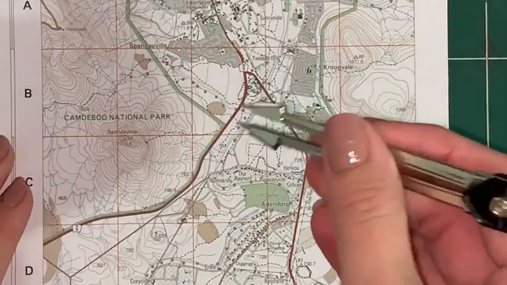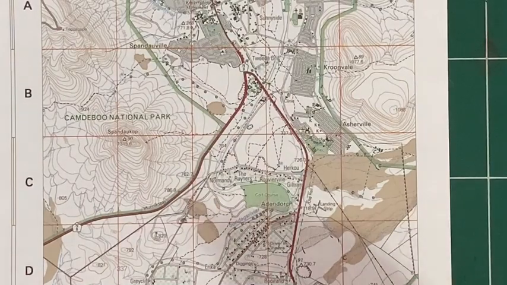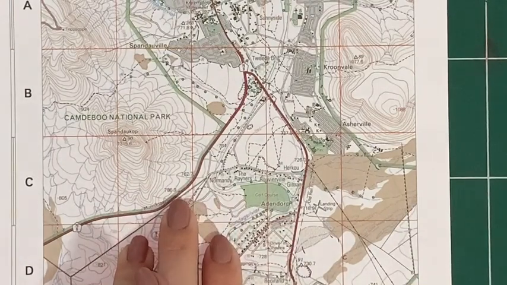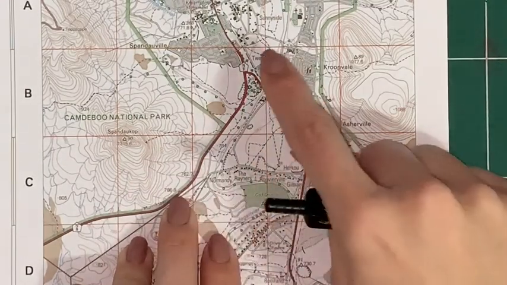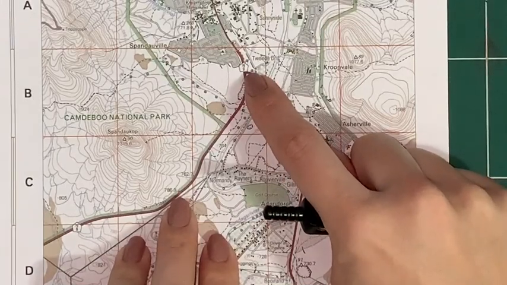So once you've set it to 0.5 centimeter, you then need to count the number of steps that you can take between your 2 points. My first point is benchmark 786.9 in C2, and my ending point is the intersection with the R63 in B3.